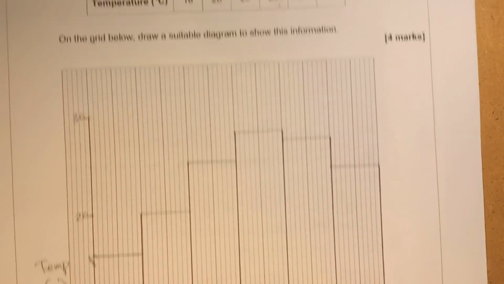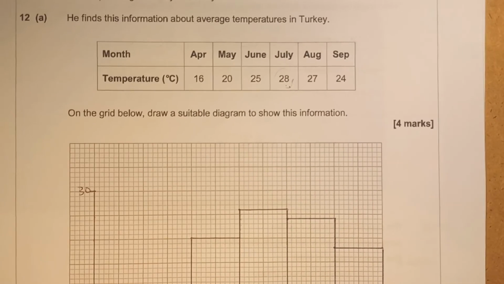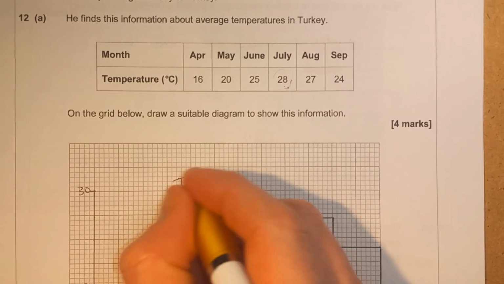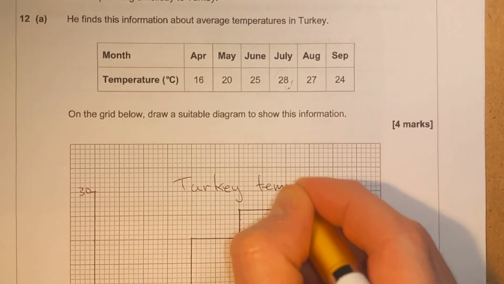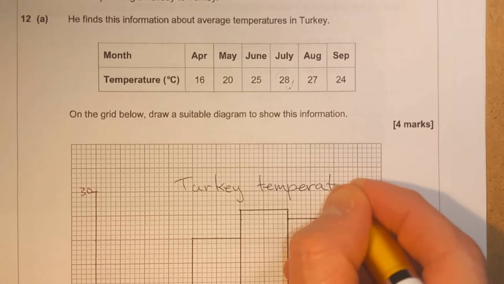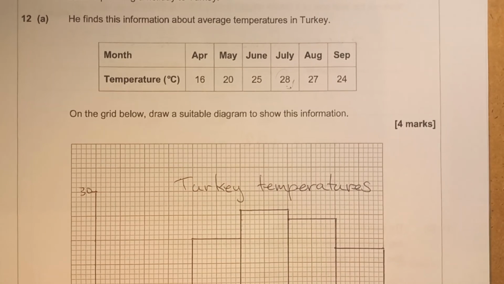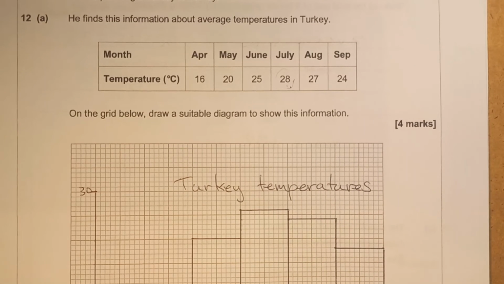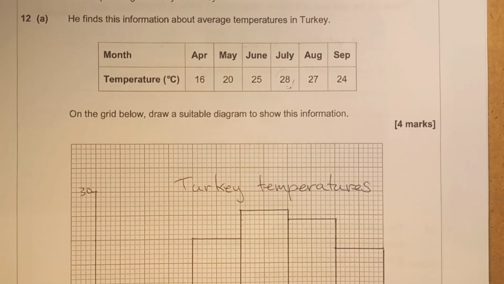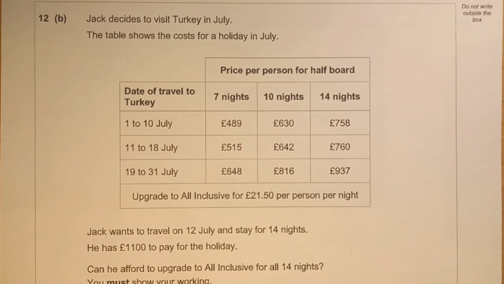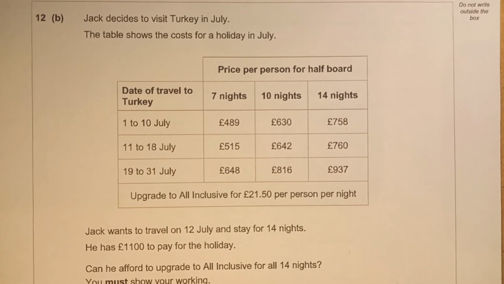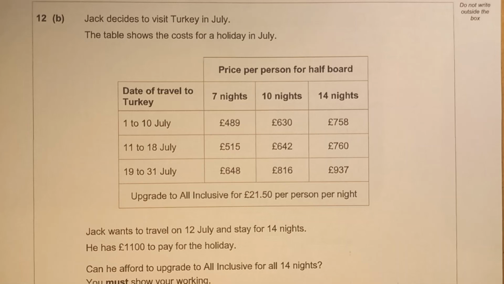Okay, and I can just put a title, and we can say Turkey temperatures. That'll be fine. Or we could say temperatures in Turkey, but that's okay. (12B) Jack decides to visit Turkey in July.